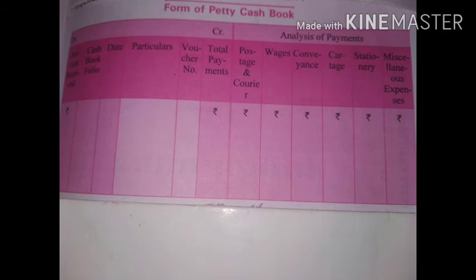So the total amount is paid here, and then it is shown how much is paid for postage and how much for wages. Then conveyance, cartage. Separate columns are made here for each expense, and whenever an amount is paid on any date for a particular expense, it will be entered in these columns.